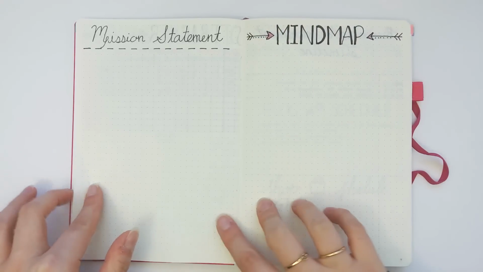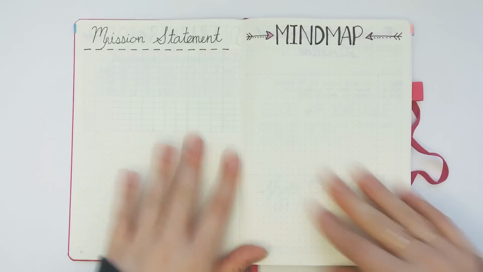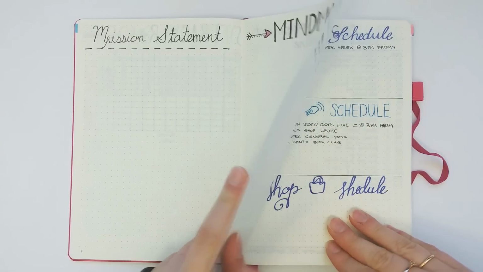I have a mission statement and a mind map here, which I haven't filled in yet. I really should do that, obviously. It's been here since February. I need to get onto it.